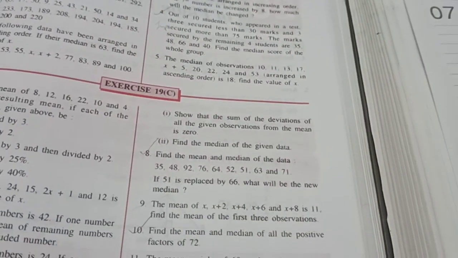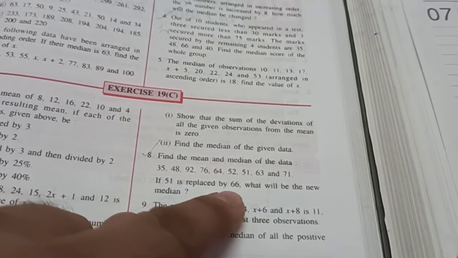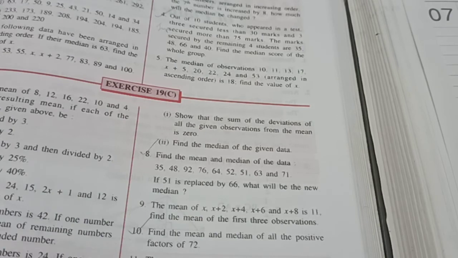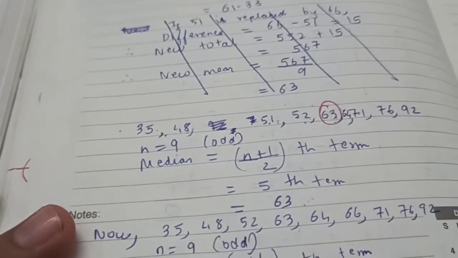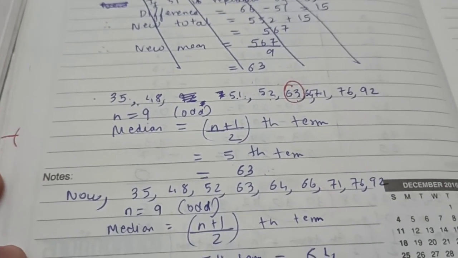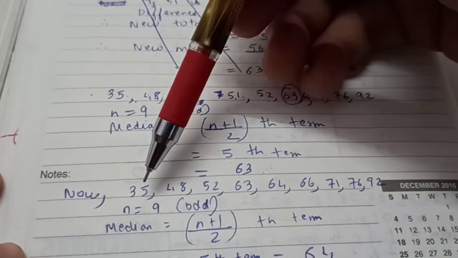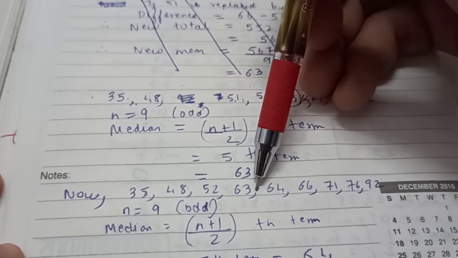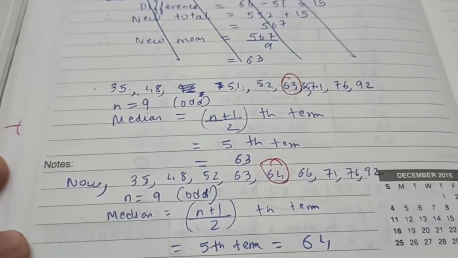But there is one more addition to this question. What if this number 51 in the data was replaced by 66? Now what is the new mean? The new median? Well, you'll have to rearrange things in the ascending order. Now things will be a little different. Yes, it's still 9 number of observations. What is the middle term now? Fifth one, 1, 2, 3, 4, 5, 64. So now this is the new median.